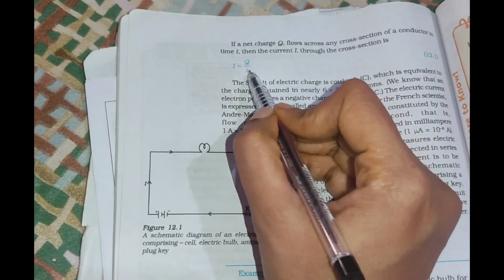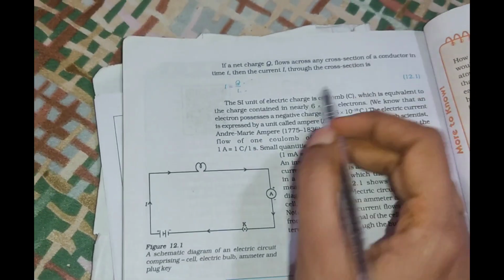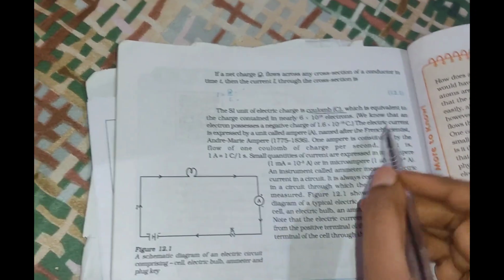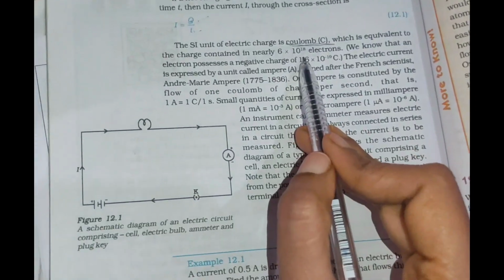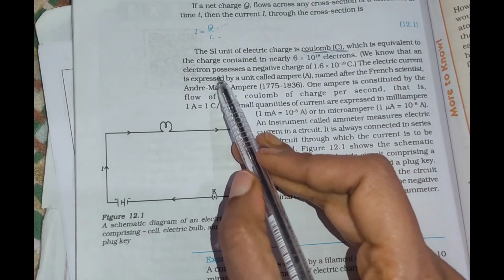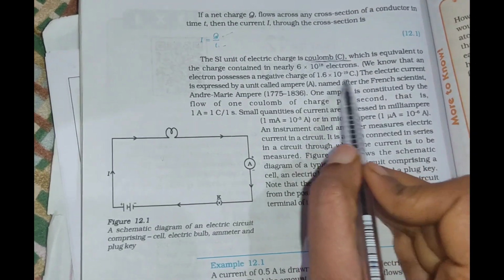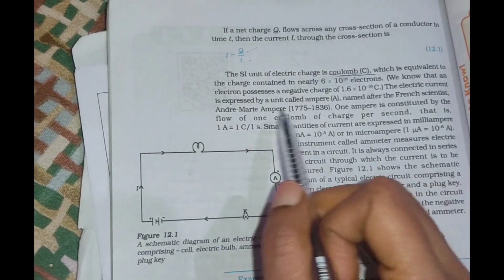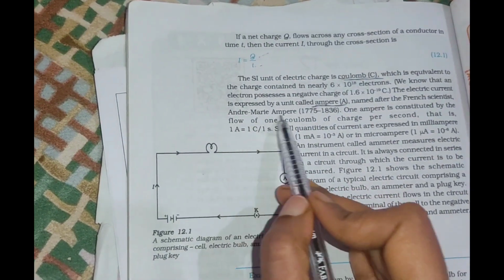The electric charge is expressed in SI units of coulombs, and 1 coulomb is equal to 6 into 10 to the power of 18 electrons. We know an electron possesses negative charge of 1.6 into 10 to the power of minus 19 coulombs.